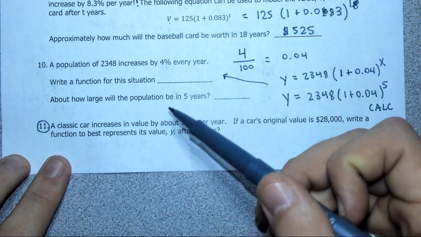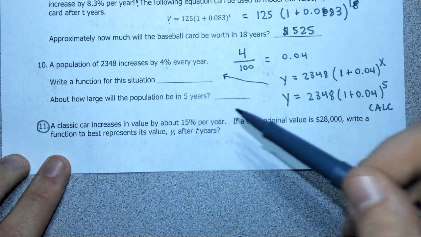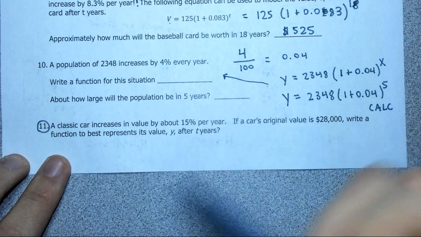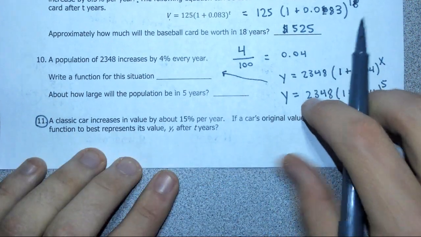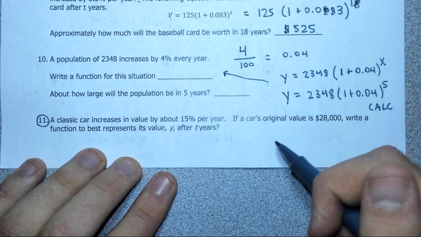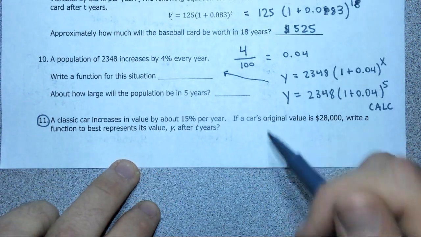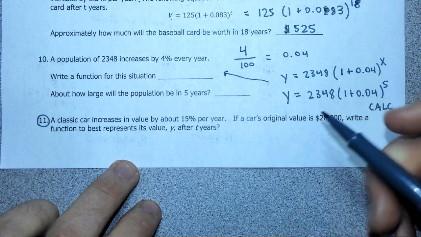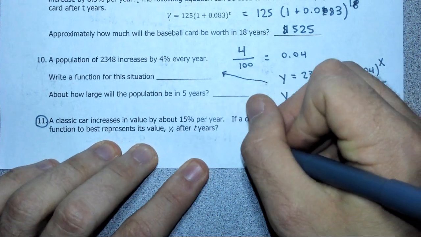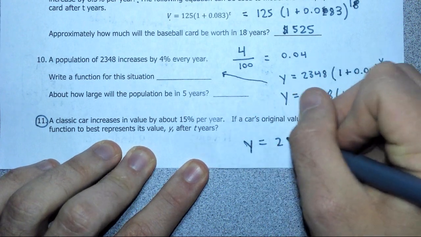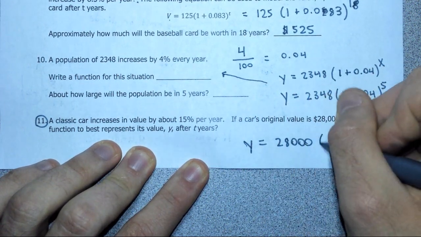And now I'm going to have a classic card that increases by 15%. And I want to know the function. I want you to pause it right now and try and write the equation. Because if you can't write this equation from scratch, you're not going to do well on this test. You have to be able to do this on this test to do well. So pause it, try it. Good, welcome back from the pause. And the equation is this right here.